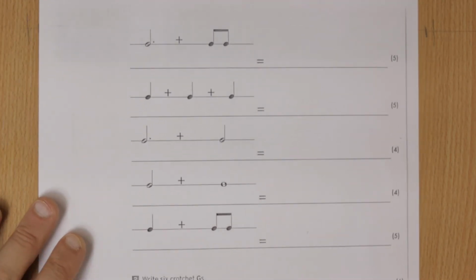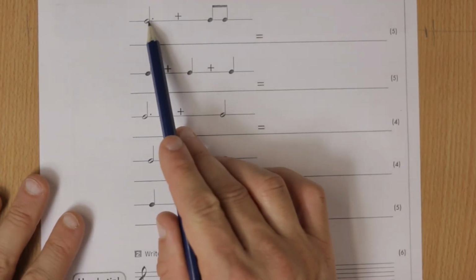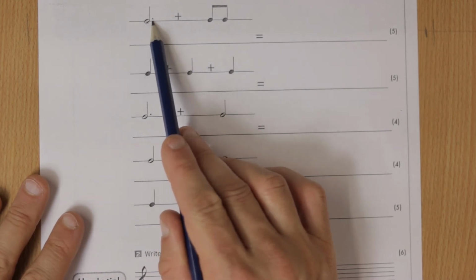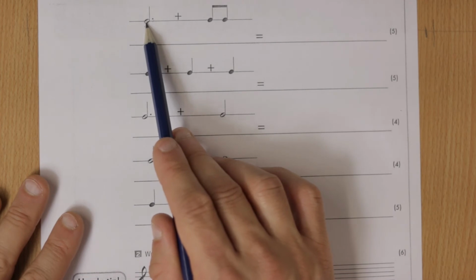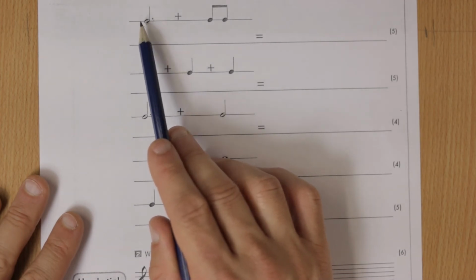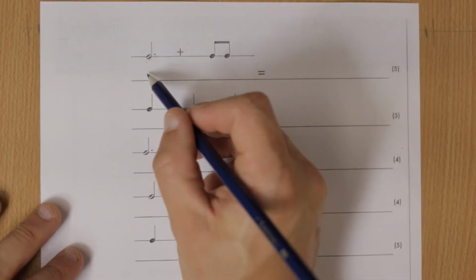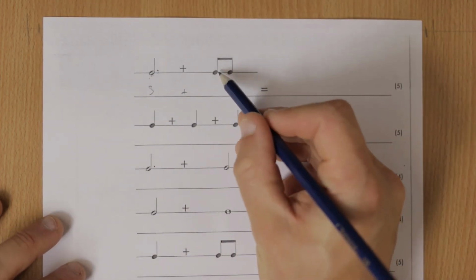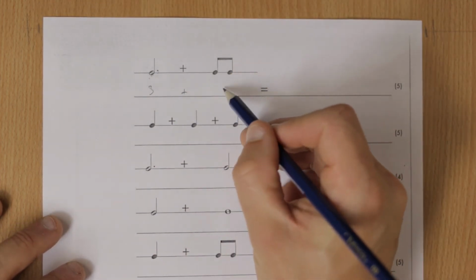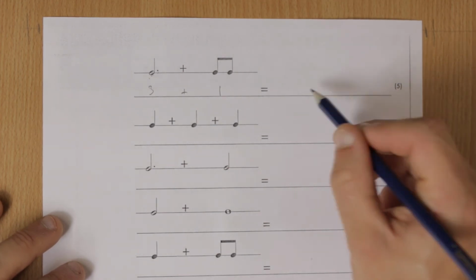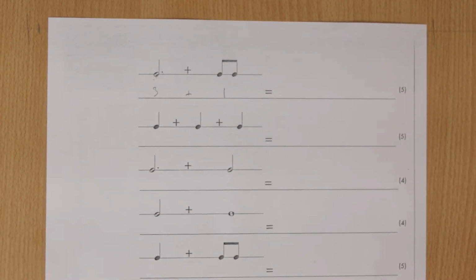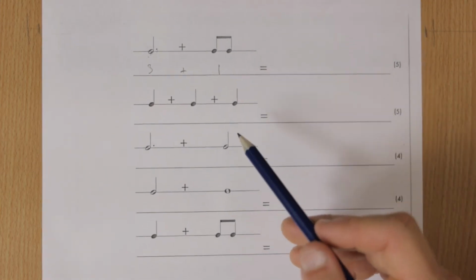And we turn over, and we've got the same over here. Remember, this has got a dot, so it's a dotted minim. What does the dot do? It adds half of the value on again. So a minim is 2, so half of 2 is 1, so 2 plus 1 is 3. So that's going to be 3 plus, this is half and half, so that is 1. And so that's 4 crotchet beats. Make sure you write crotchet beats, please. All right, so I'll leave you to finish that.